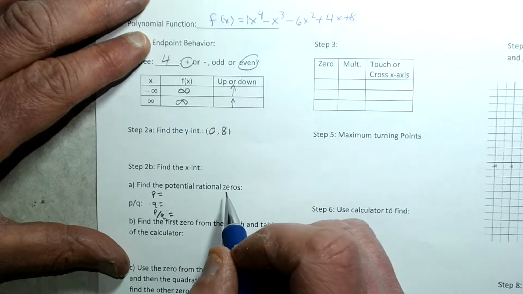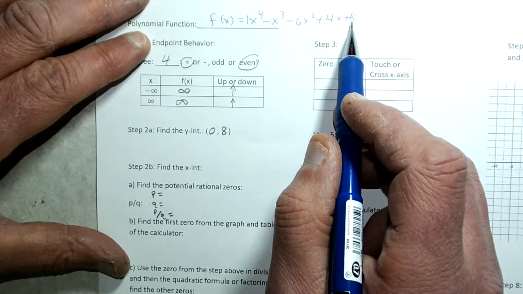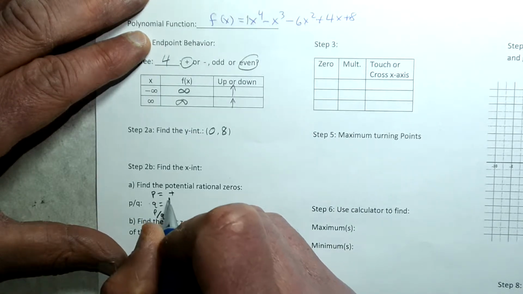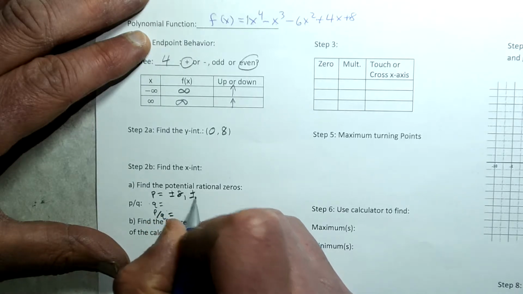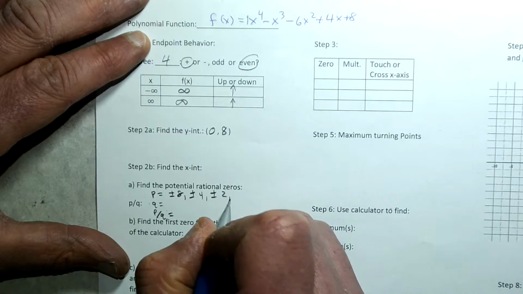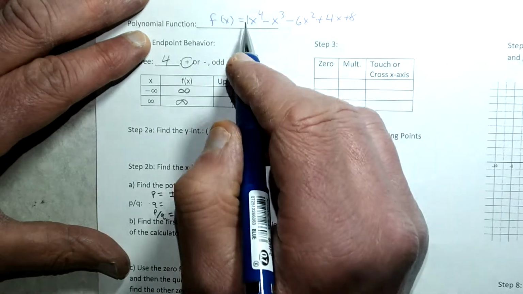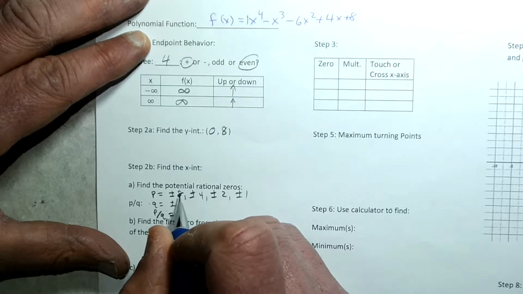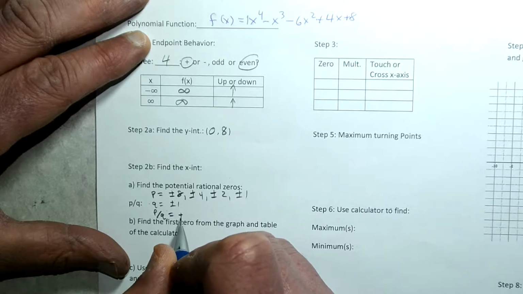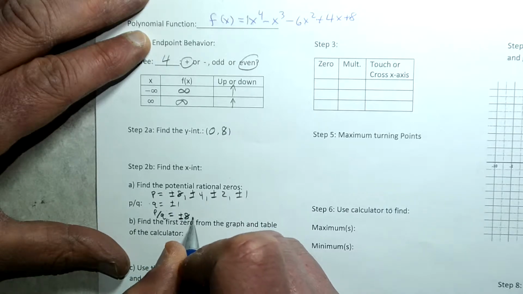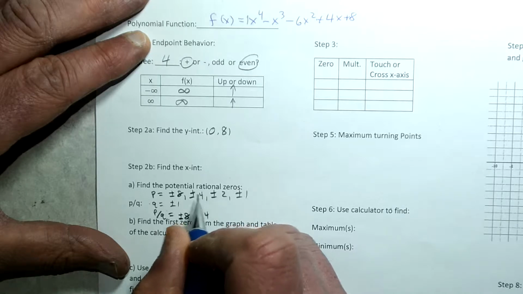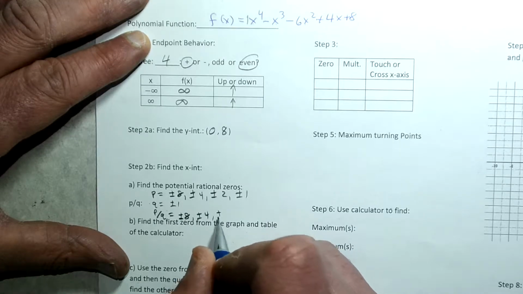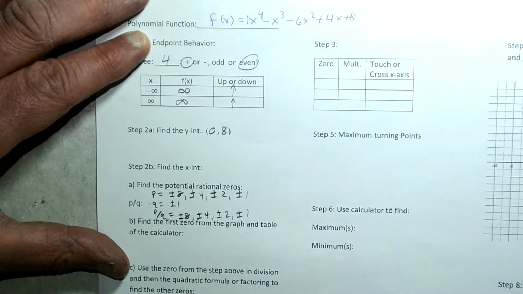The potential rational zeros would be taking 8 and breaking it down into its possible factors, which is plus or minus 8, plus or minus 4, plus or minus 2, and plus or minus 1. And q is just plus or minus 1. So the ratios of p over q are going to give us the potential rational zeros of plus or minus 8, plus or minus 4, because I'm just putting these over the q value of 1, plus or minus 2, and plus or minus 1.